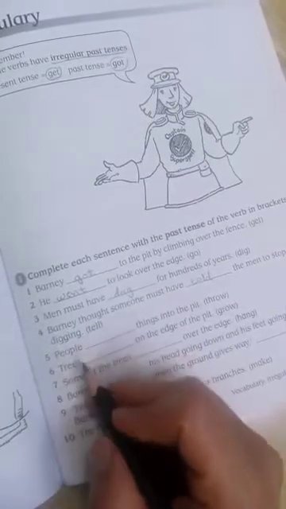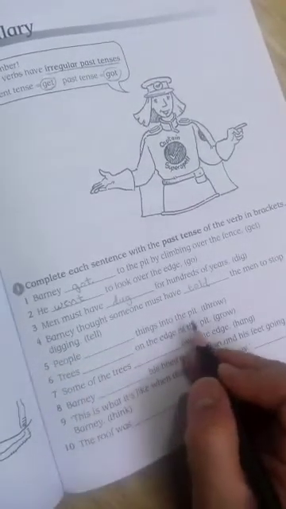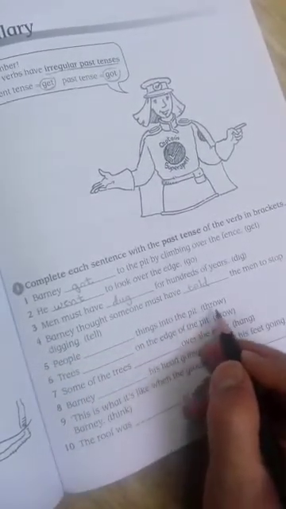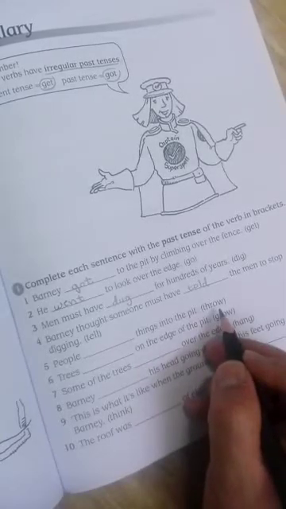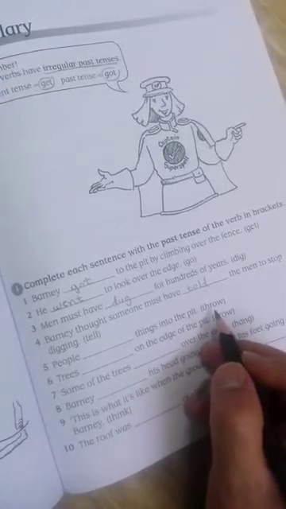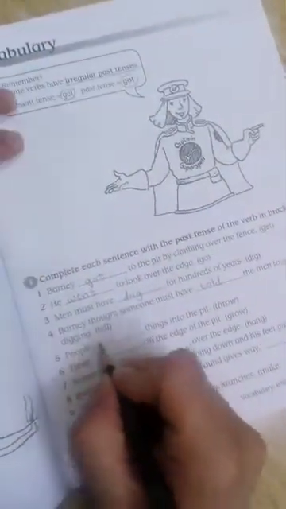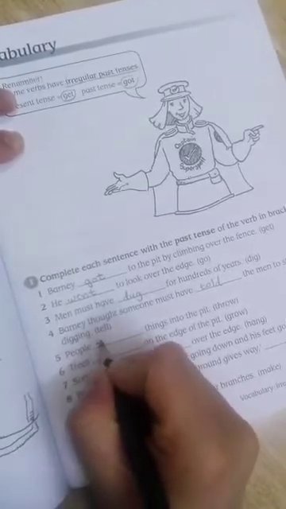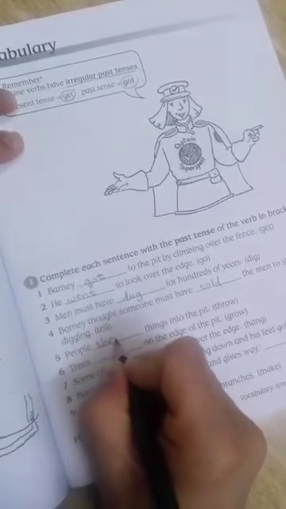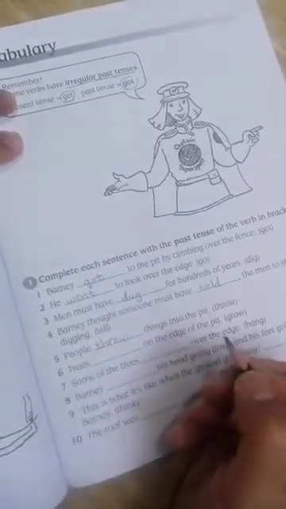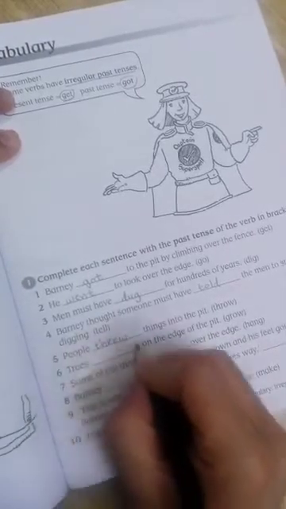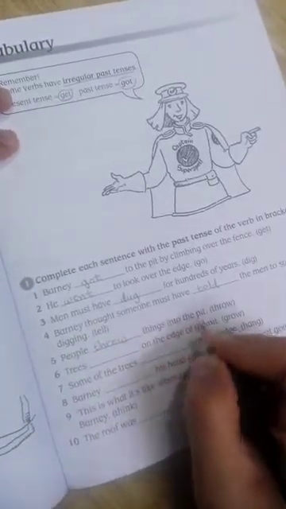Number 5, people things into the pit. We have the verb throw. And what is the past tense of the verb throw? It's the verb threw. So we just write the verb threw in the bracket. It becomes like this. So people threw things into the pit.